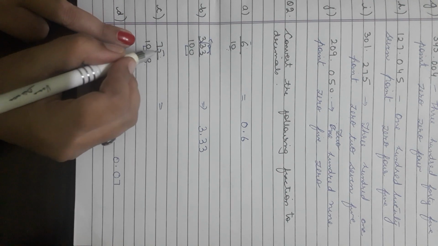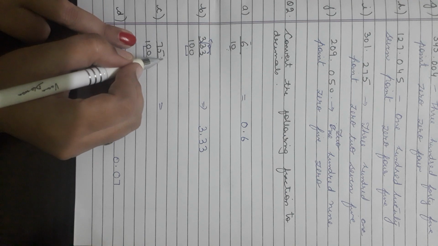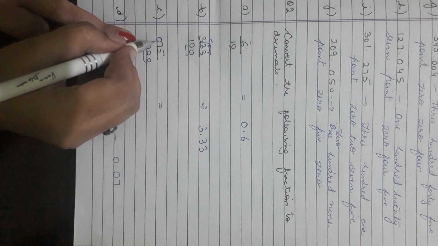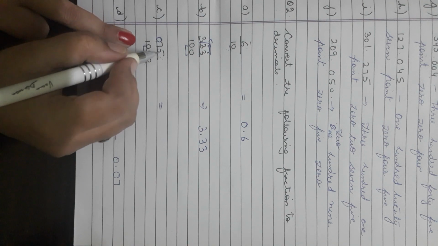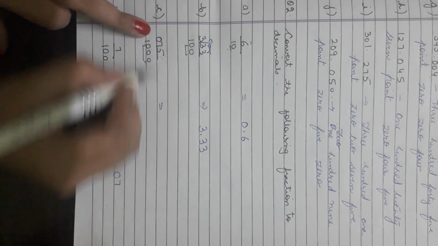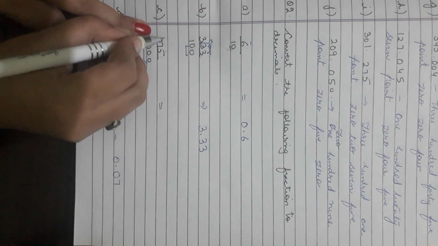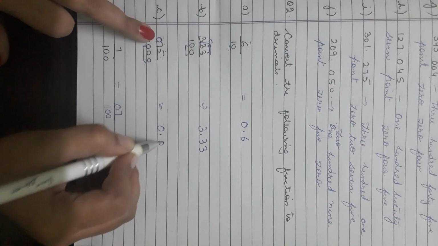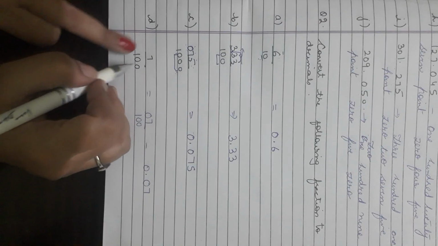The next question it is 75 by 1000. So 3 zeros are here but above only 2 numbers are there. So we will put 1 zero before 7. So now 3 zeros and 3 numbers above. So where will we put the decimal? 1, 2 and 3. So it will be before 0. So it's 0.075.